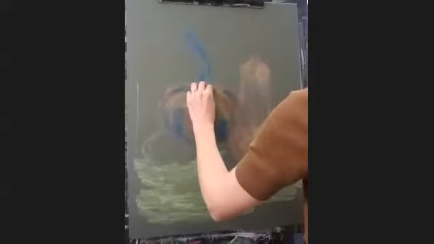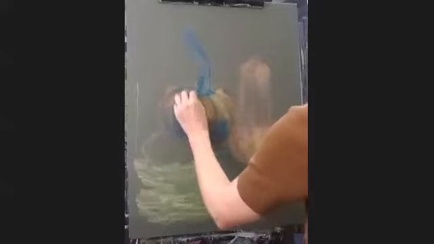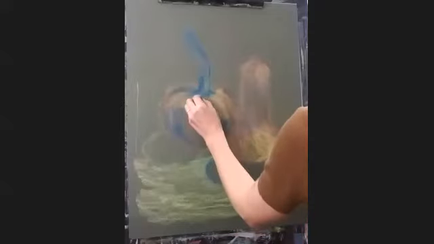So here's my blue again, because this is pretty dark. So I'm adding some blue into the stem. It's not going to be that blue to stay, but for right now, I'm just laying in some dark.